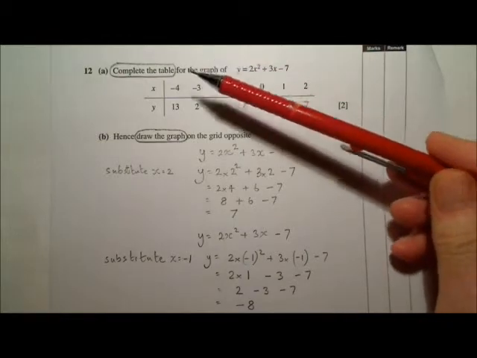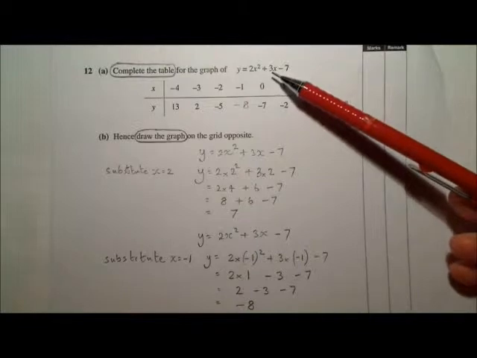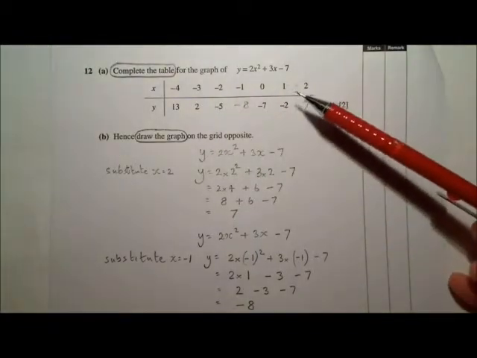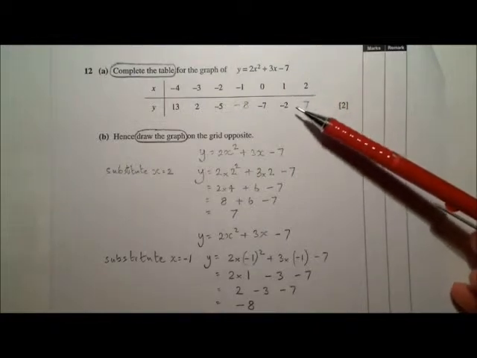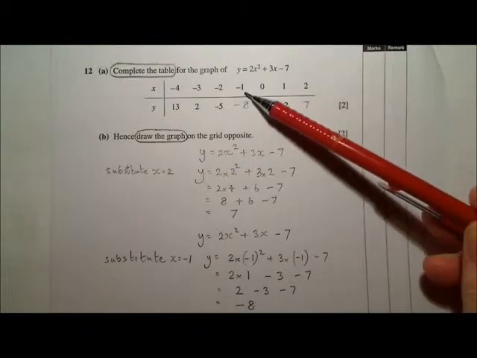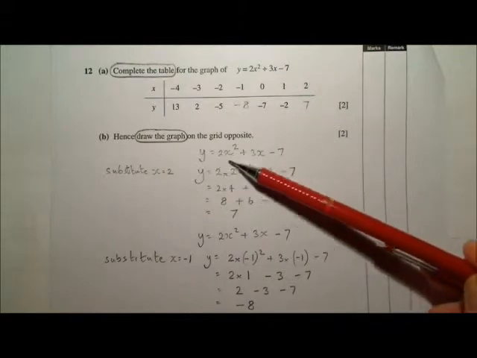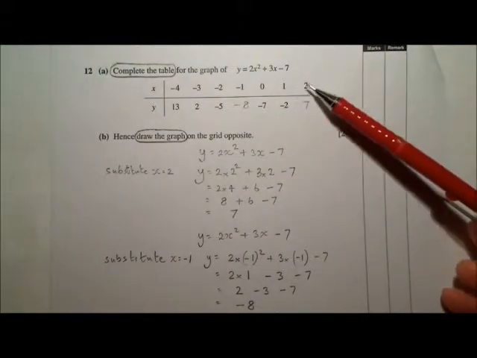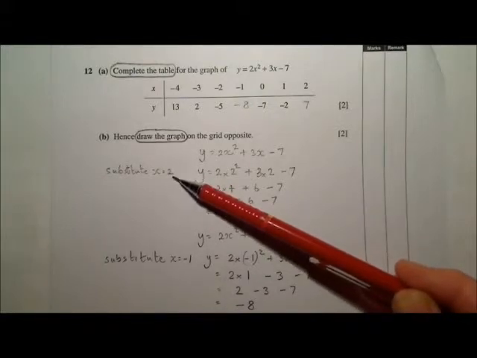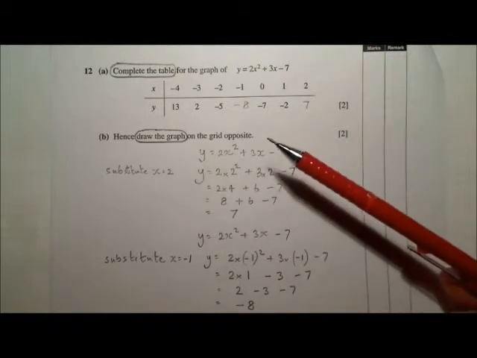Okay, so for question 12 rather, they're asking us to complete the table for this graph of y is equal to 2x squared plus 3x minus 7, and the table's already got quite a lot of values in it, but there's missing values for x is equal to 2 and x is equal to minus 1, so we need to work those out first. So write out the equation again, and we're going to do x is equal to 2 first. So we're going to substitute x is equal to 2. So every time we see the letter x, we're going to substitute the number 2.